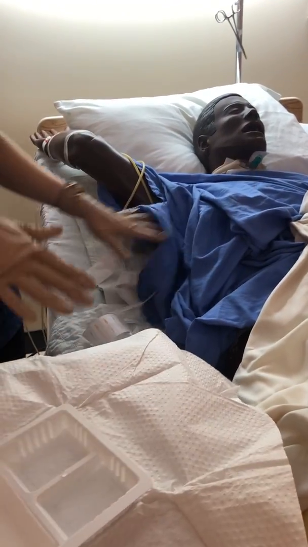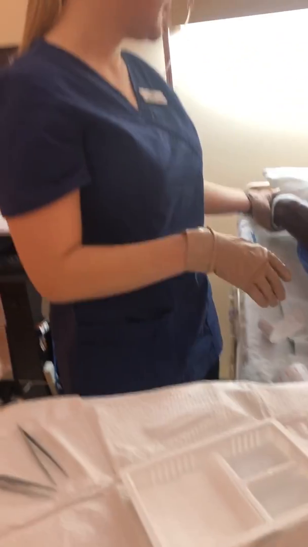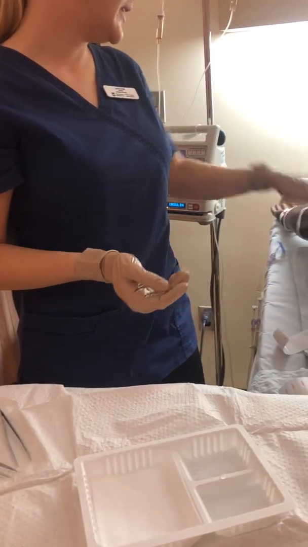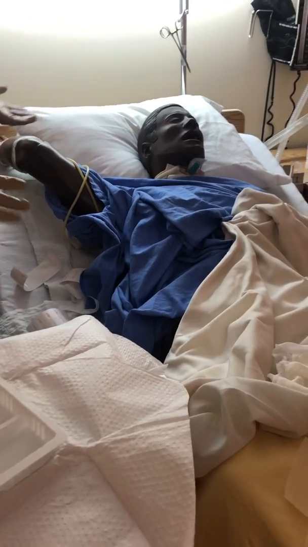Okay, so I would cover him back up. I'd clean up all these supplies, put his arm back down, keep him in semi-Fowler's because that's where he's comfortable, lower the bed as low as it goes, lift the side rails. Bryson, how did you tolerate that? Was it okay? Yes, he says it was good.